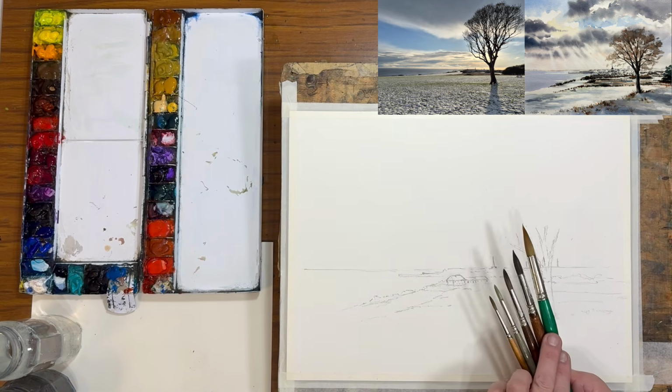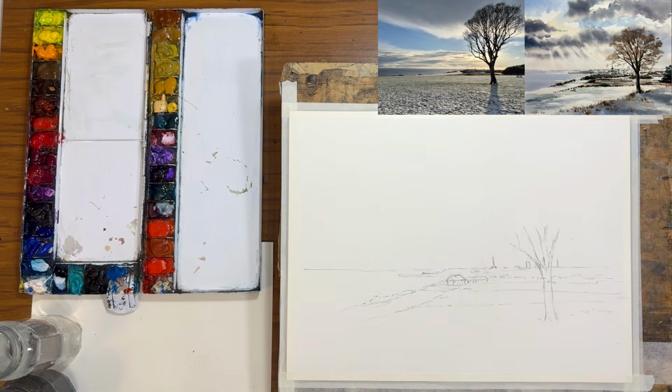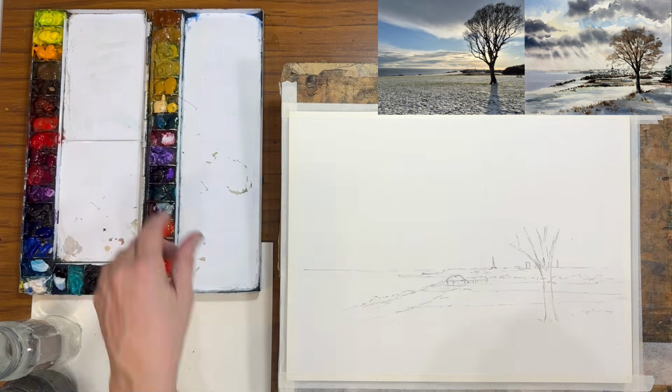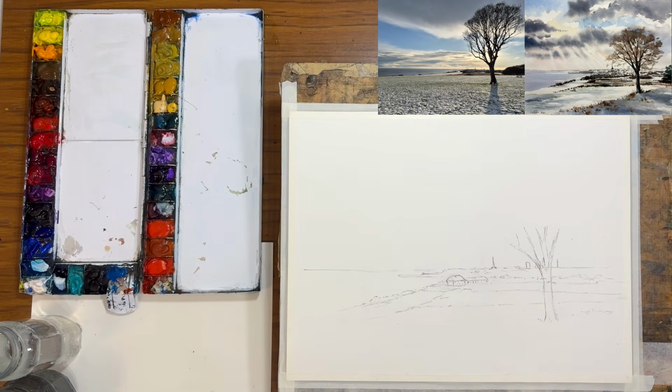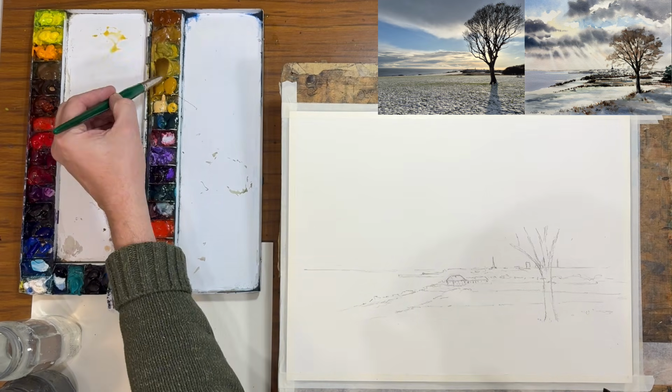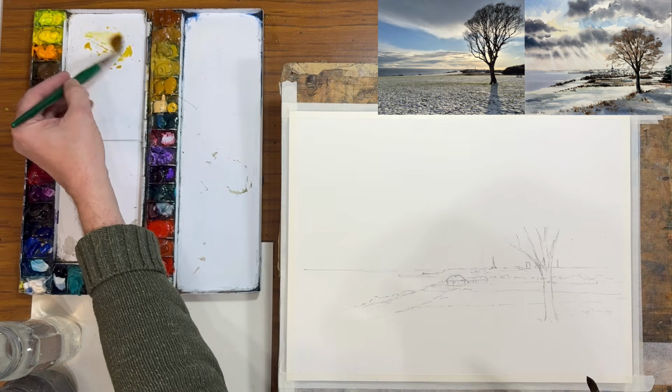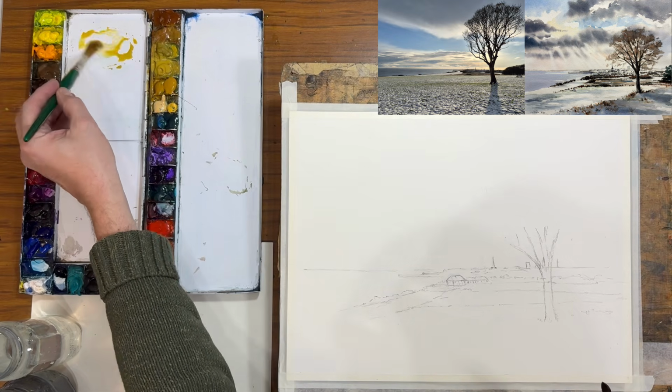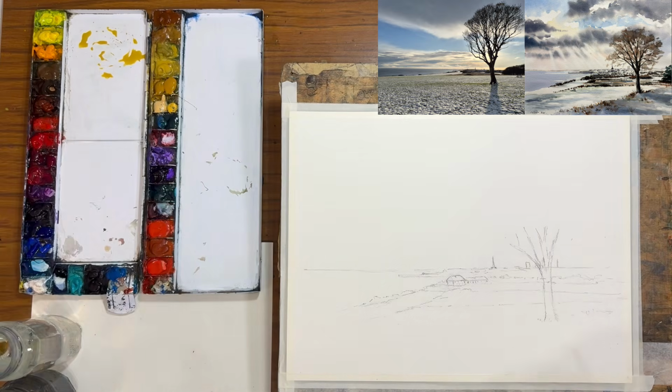Right, so we'll start with the equipment. I'm going to use five brushes. I'm going to use three wash brushes, one particularly large, and then a couple of smaller ones for the details. And we're going to lay out our colours in the colour story, as I normally like to do. We're going to have warm on the left and cool on the right.